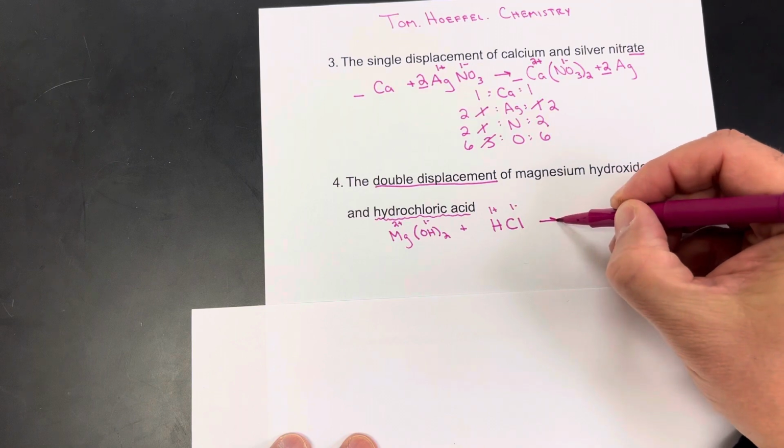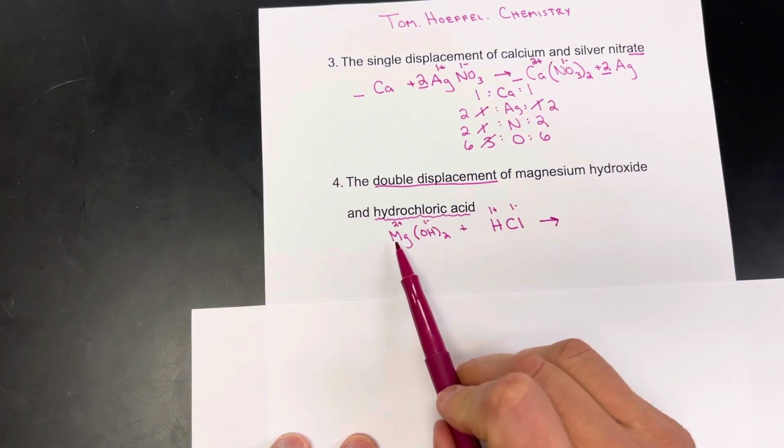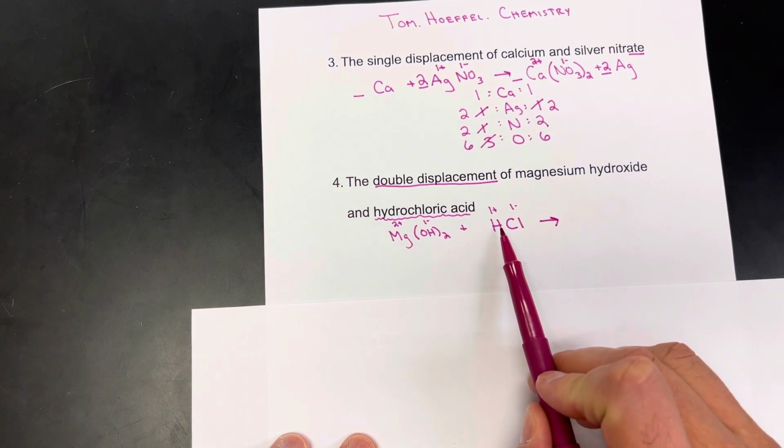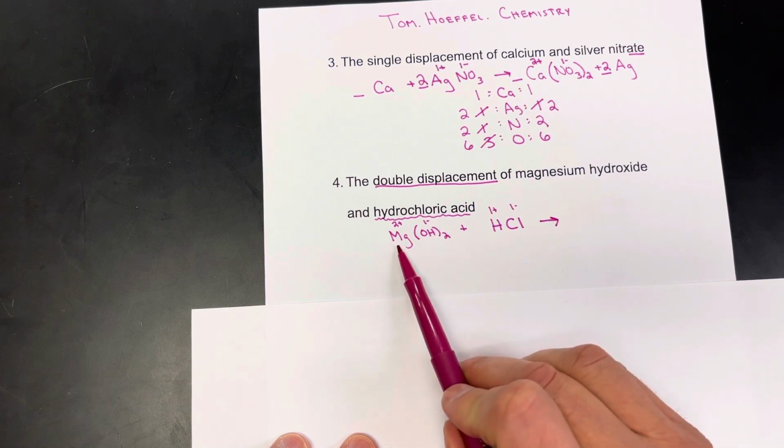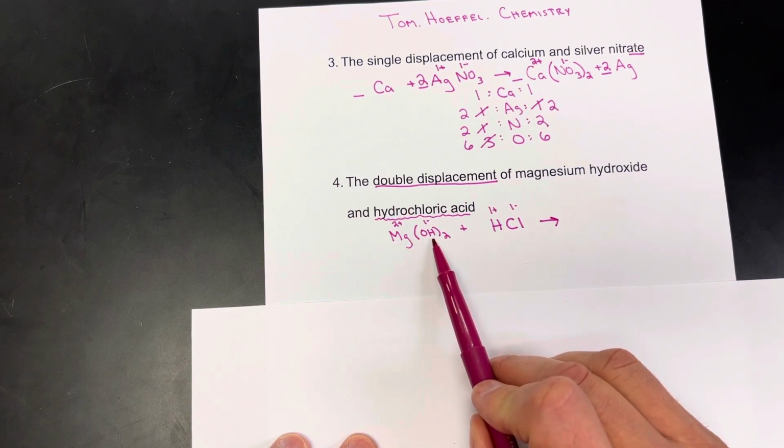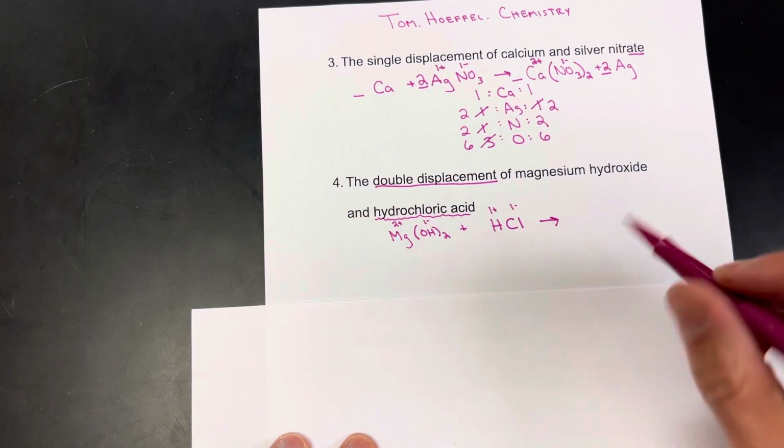Now, this is going to be double displacement, okay? So the magnesium and the hydrogens are going to switch spots. So magnesium is going to no longer be with the hydroxide. It's going to hook up with the chlorine.